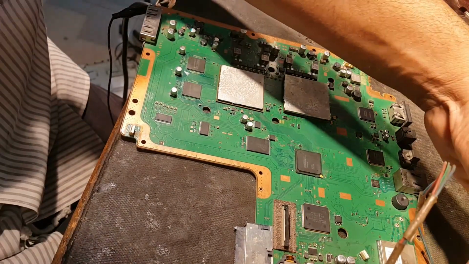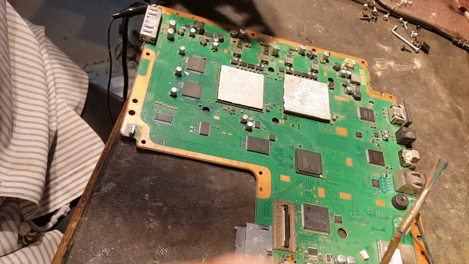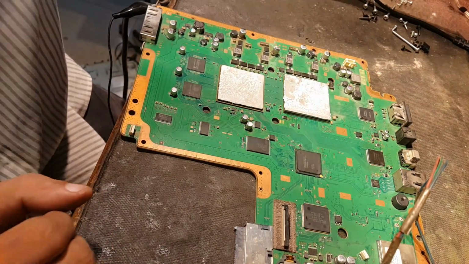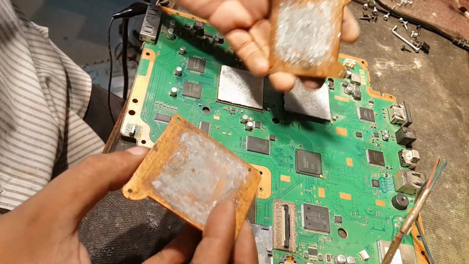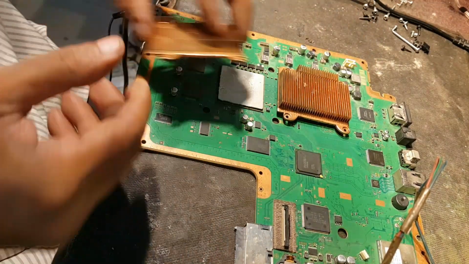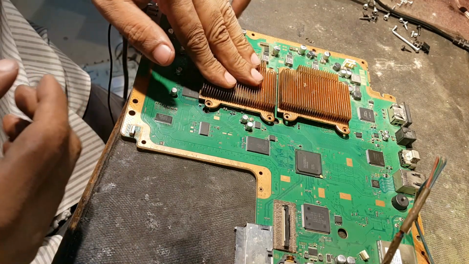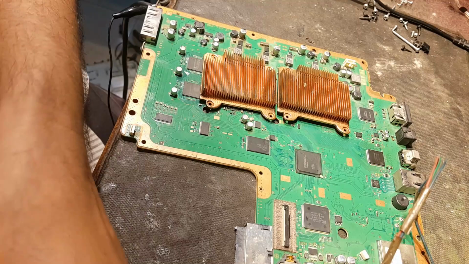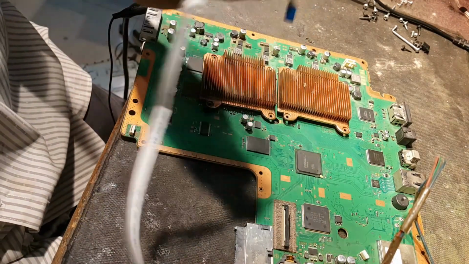Standby volts, 12 volts, and we should keep these heat sinks from overheating and shutting down by themselves, because we need to see its display.